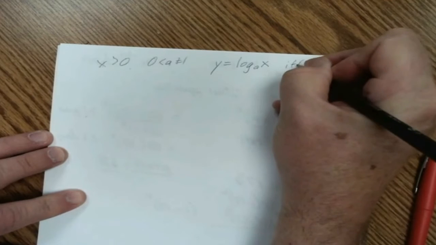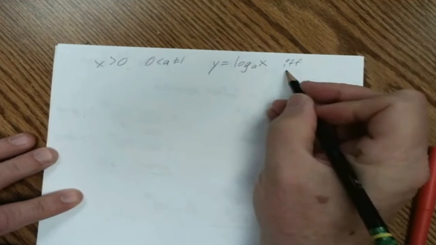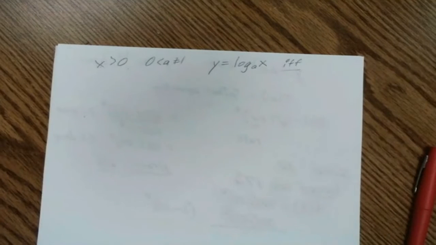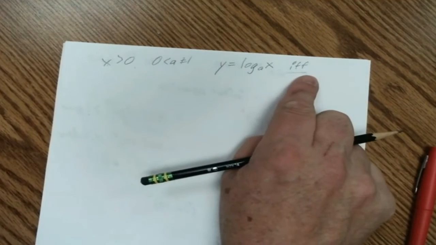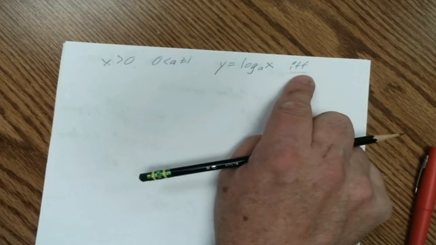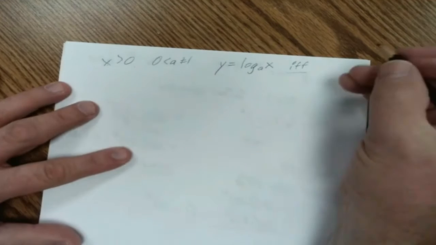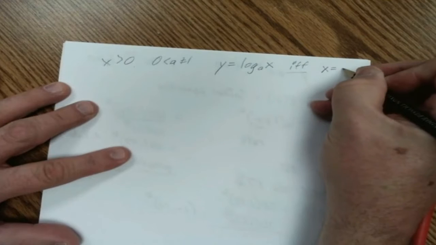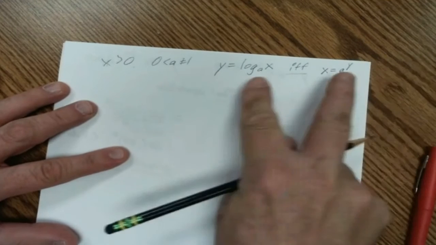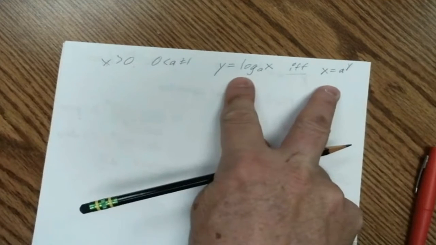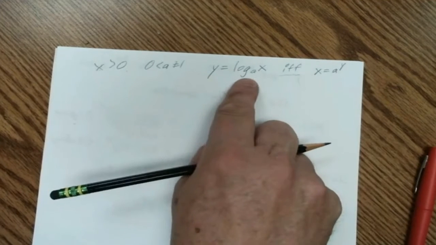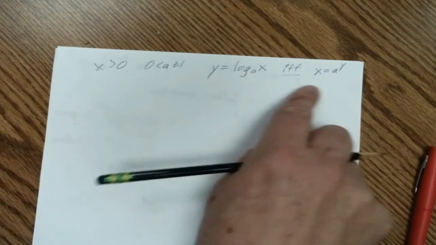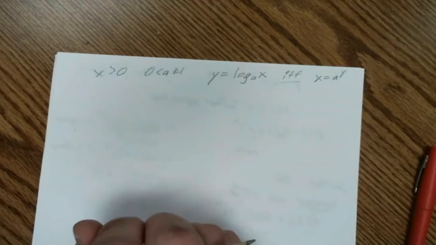And I'm going to use this term, you'll see this in college, some professors use it: an "iff" with two f's. This means "if and only if." So I'm abbreviating that to an iff with two f's. x equals a to the power of y if and only if y equals the log base a of x. So these are the opposites. If x equals a to the power of y, then y equals the log base a of x. Those are the opposite things, and we're going to play with that and look at that.